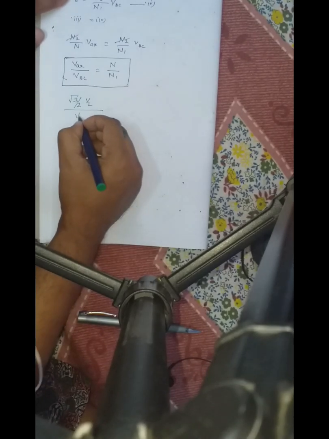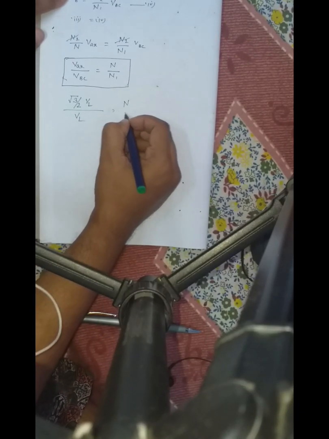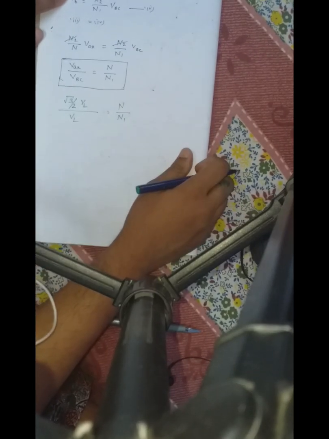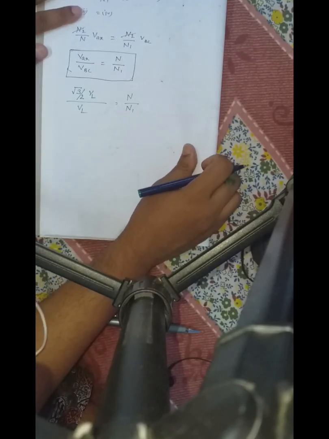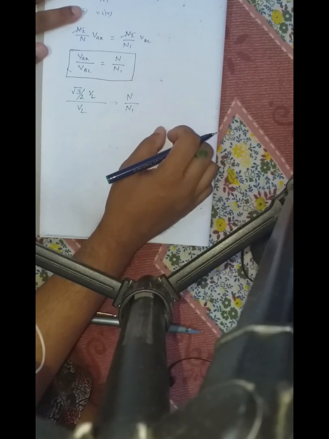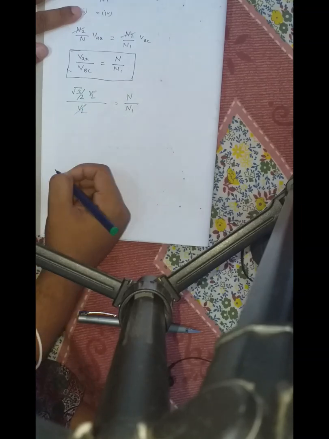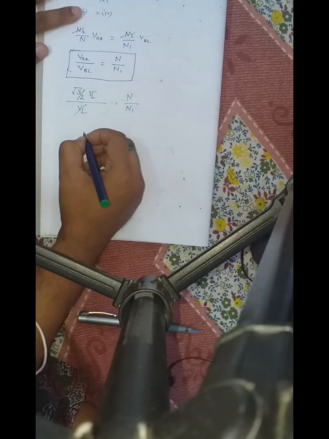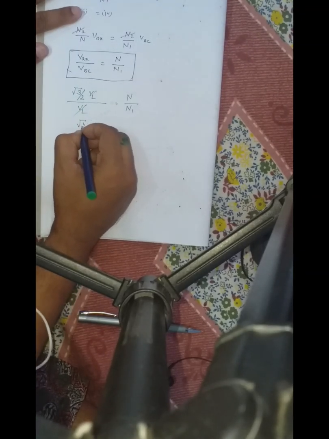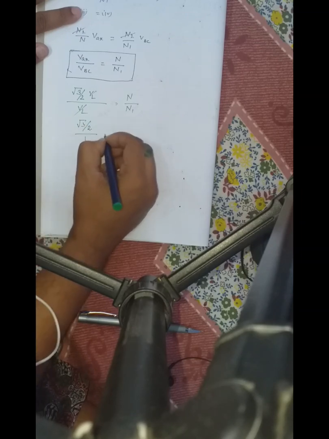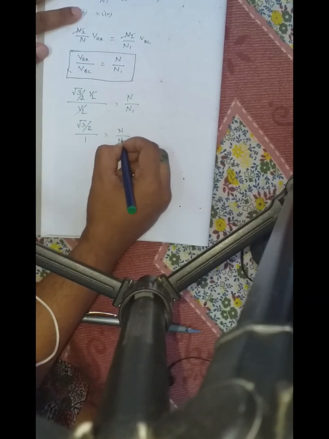And VBC is also the line voltage. So we can replace VBC is equal to VL, and VAX by VBC is equal to N by N1. So VL cancels out. So root 3 by 2 by 1 is equal to N by N1.